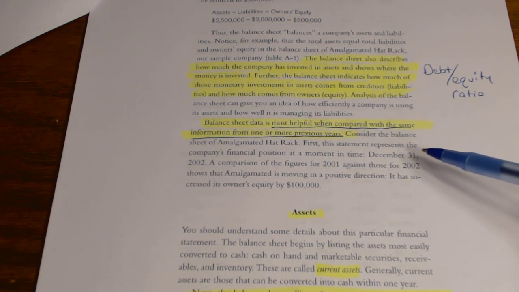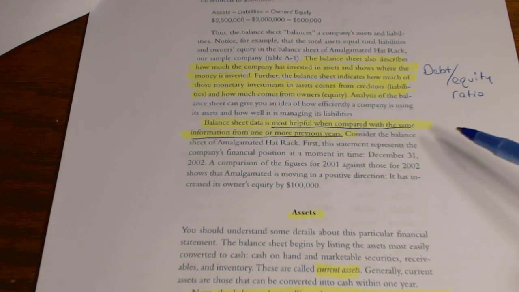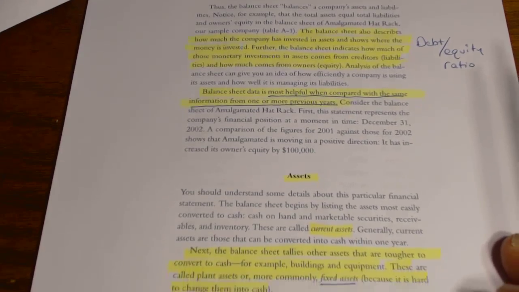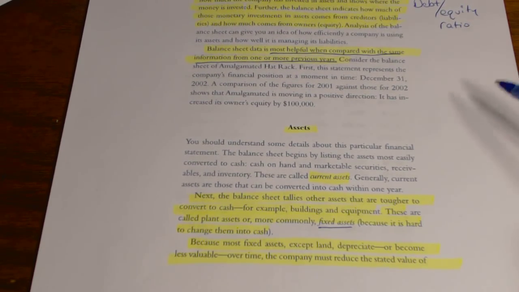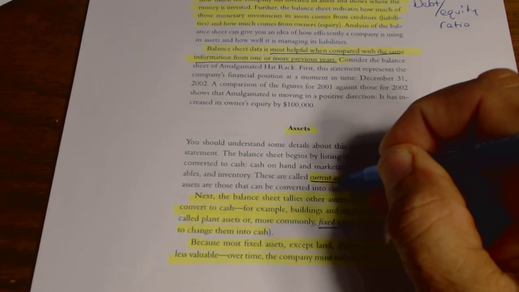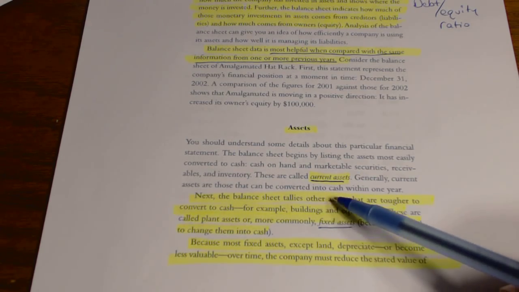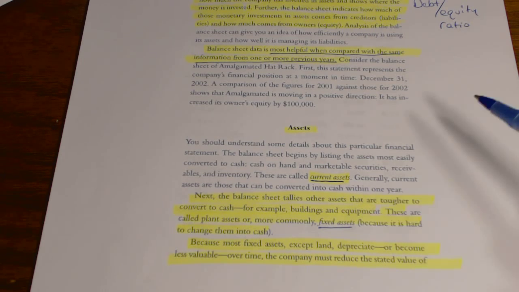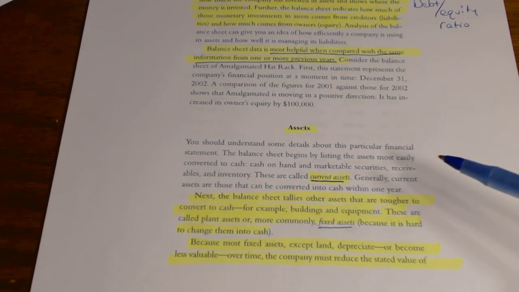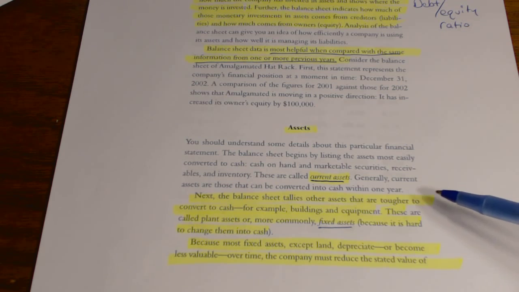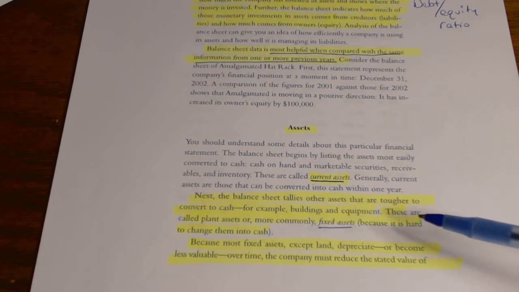And it says that most balance sheets are most helpful when you look at them compared to previous years, because that tells you the trends, right? So assets, there's different types of assets. There's current assets, generally things that can be converted to cash within 1 year. And it says the balance sheet tallies other assets that are tougher to convert. For example, buildings and equipment. These are called fixed assets.